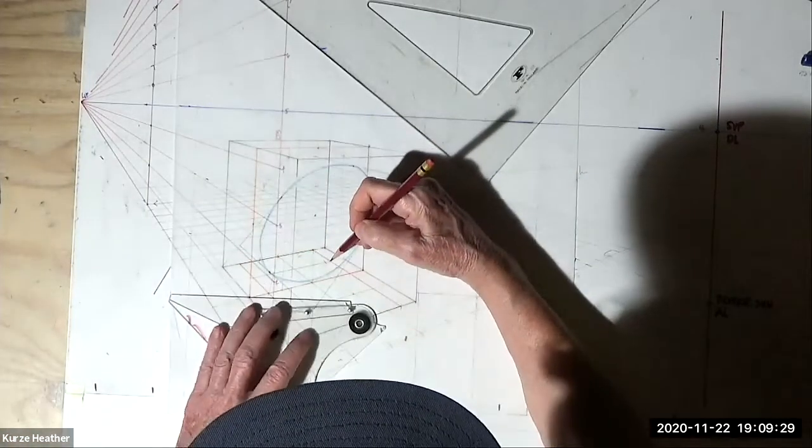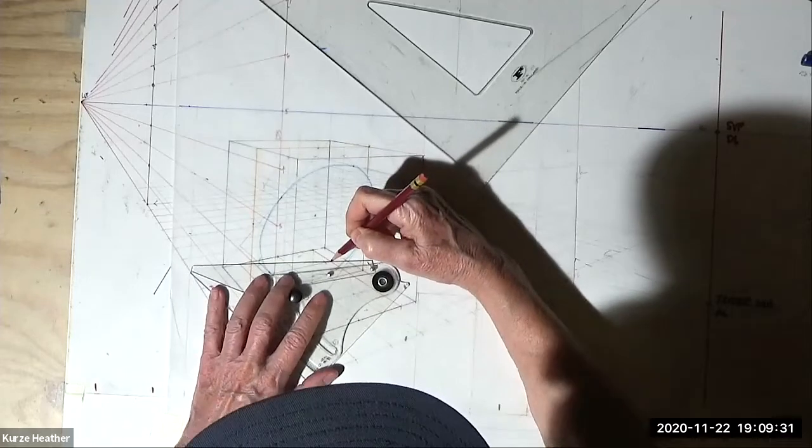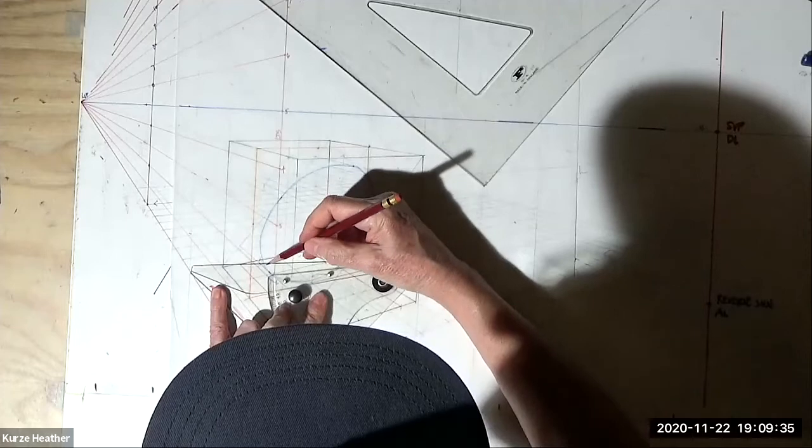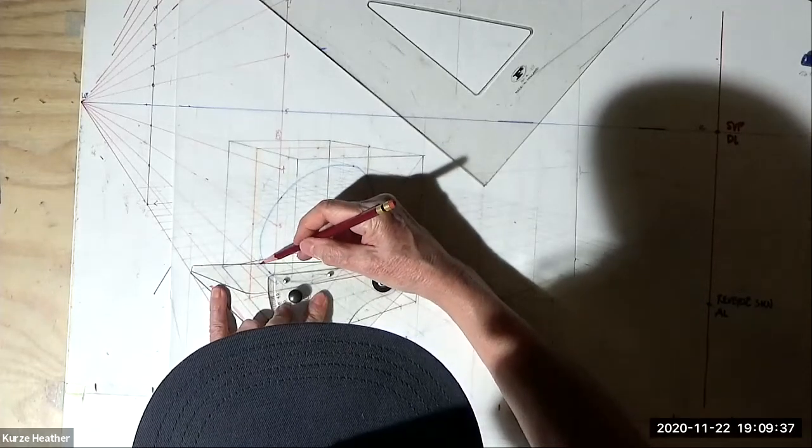And from here to here, crosses the green there.